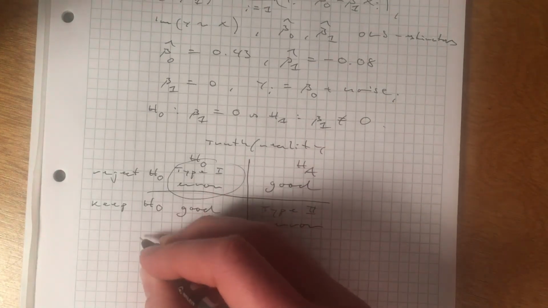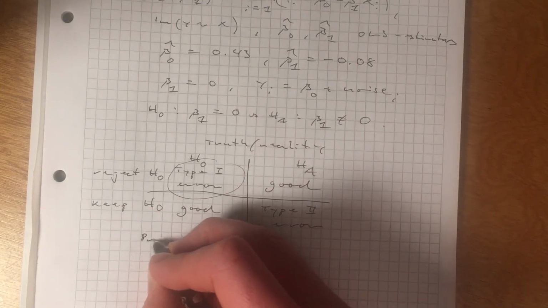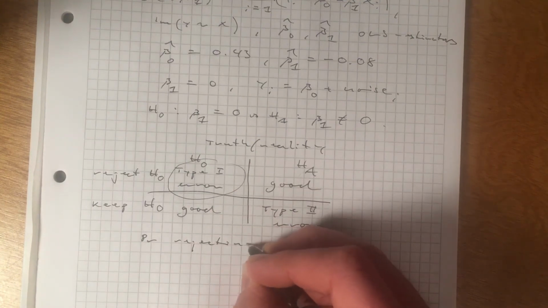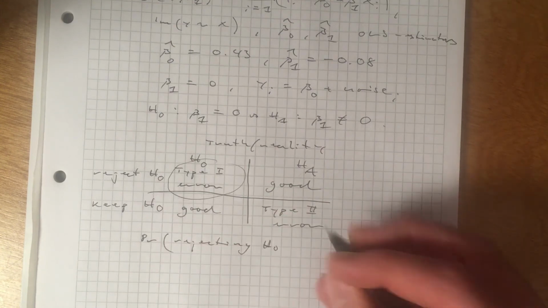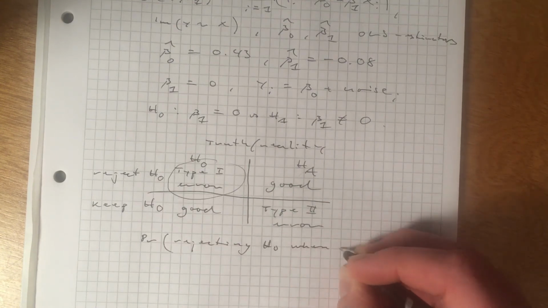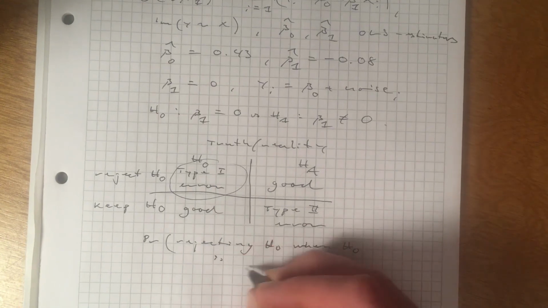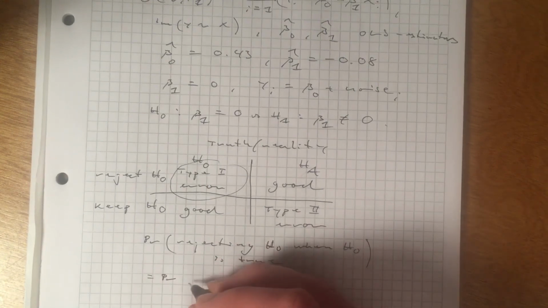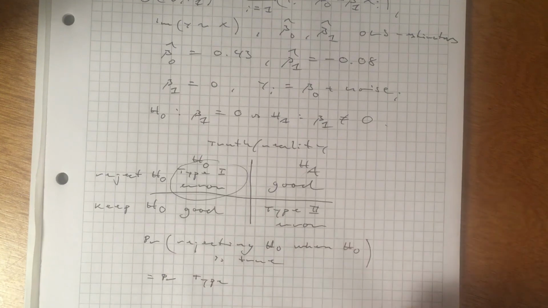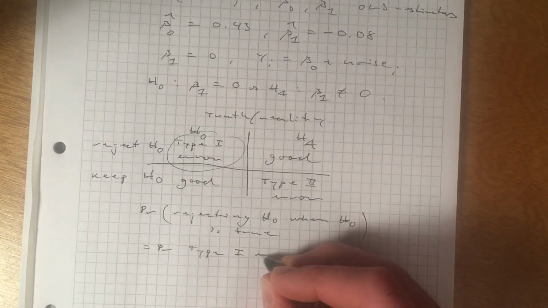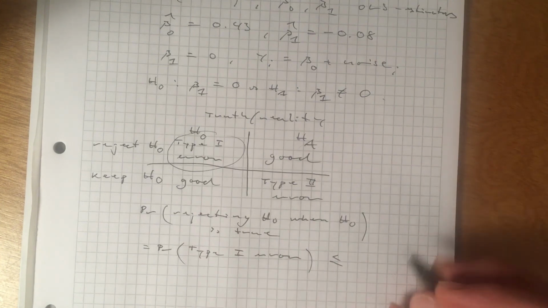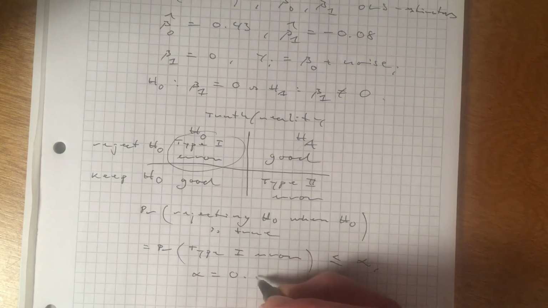So typically we want this probability, the probability of rejecting H0 when H0 is true, so this is the probability of a type 1 error, to be smaller than some number, let's say alpha, and quite often alpha is set to be 5%.